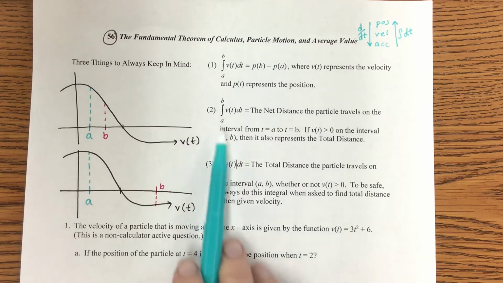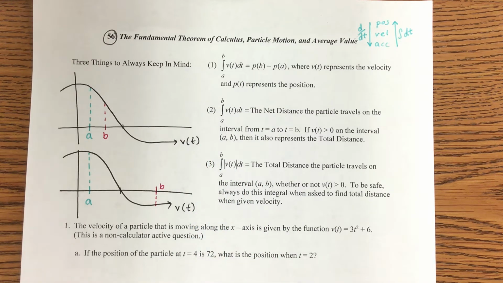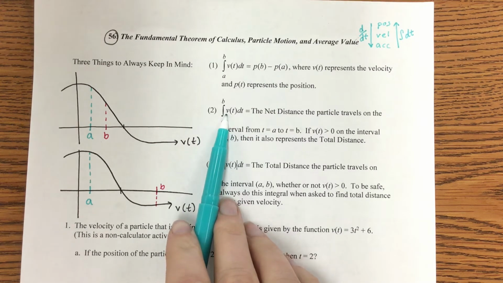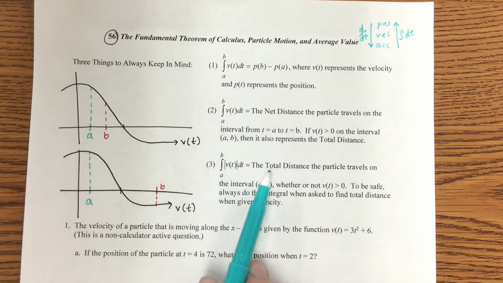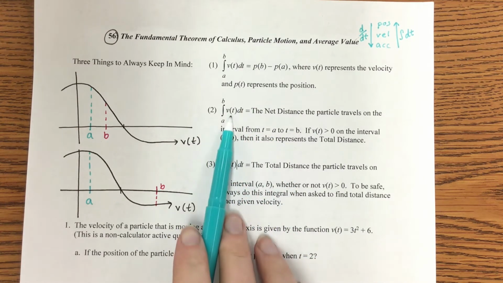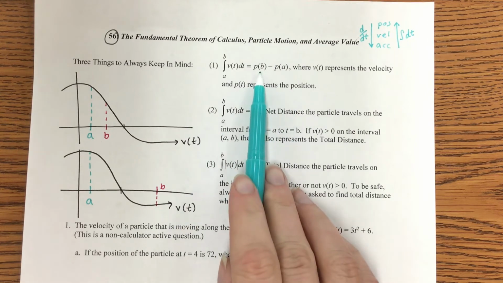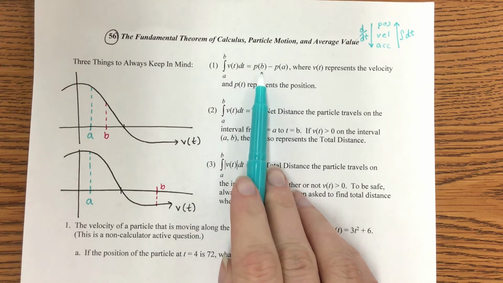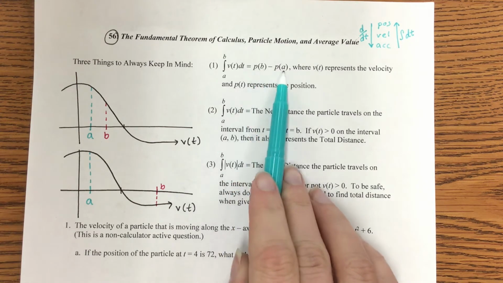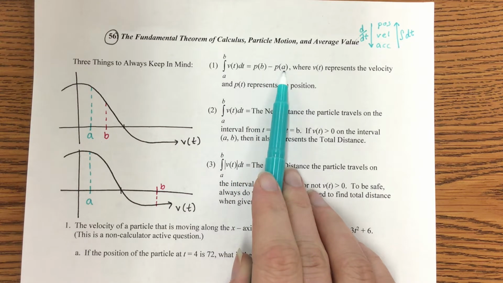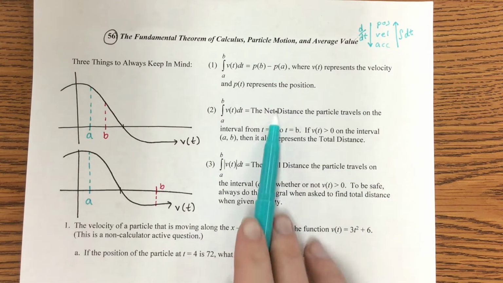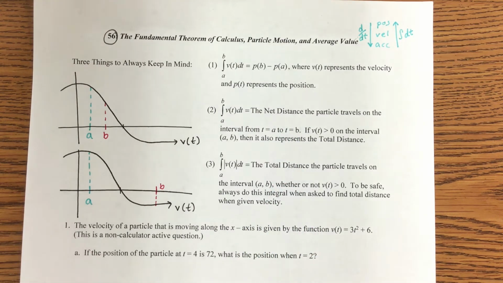Cool. Numbers 2 and 3 talk about distance that is being traveled. If we are given a velocity and we want to find a distance, whether it's net distance or total distance, we are going to be taking the integral, because the distance between where a particle starts and where a particle ends is going to be the difference between their two positions, right? Take where you start, take where you end, and subtract the two, and that's how far you've traveled, as long as you're traveling in the same direction the whole time. So that's the difference between net and total distance, is whether or not you switch directions.